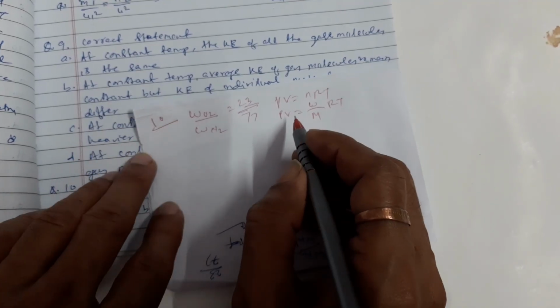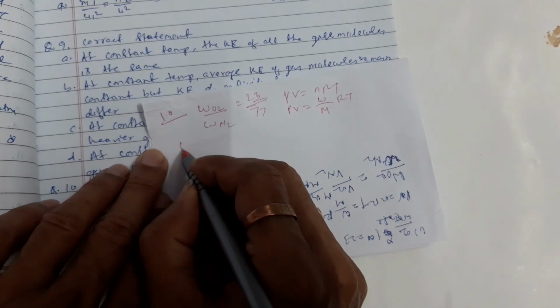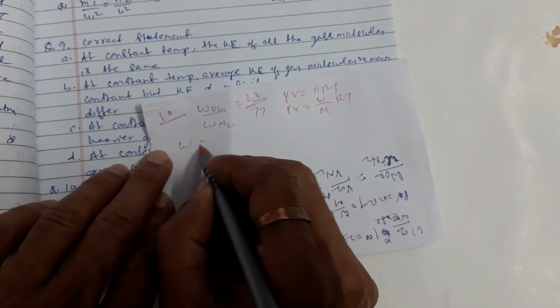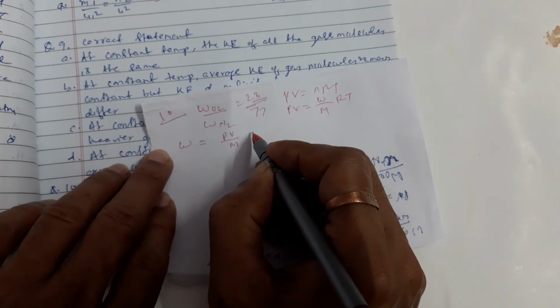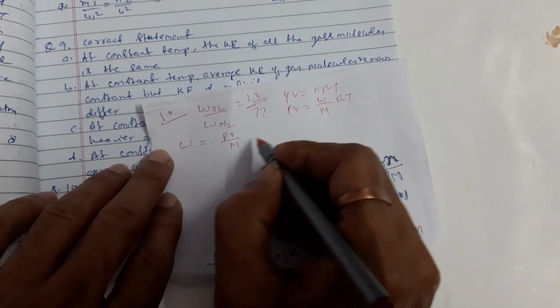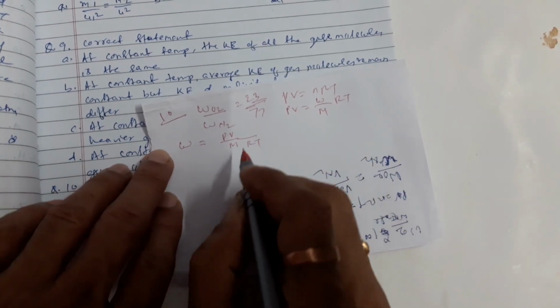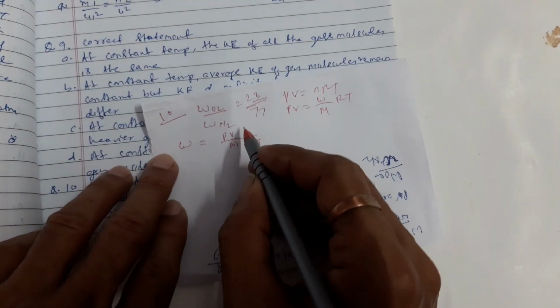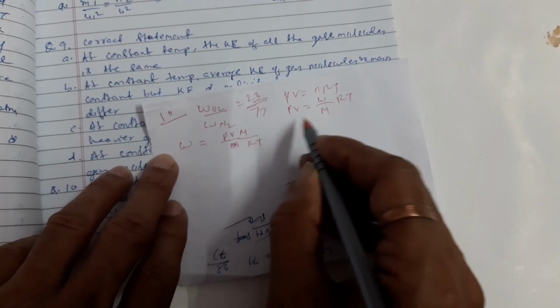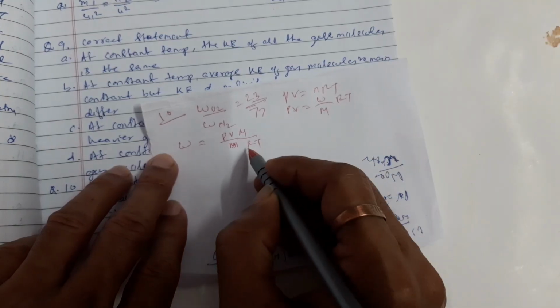So PV is equal to W by M into RT. You can change this equation so that weight is equal to PVM by RT.